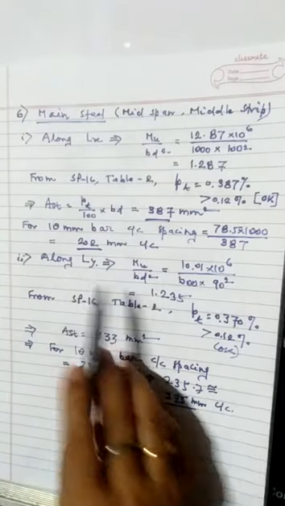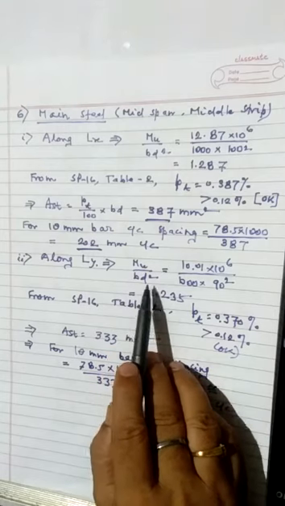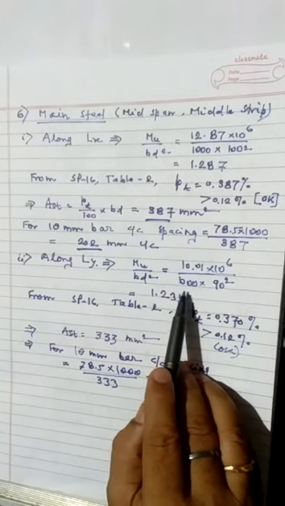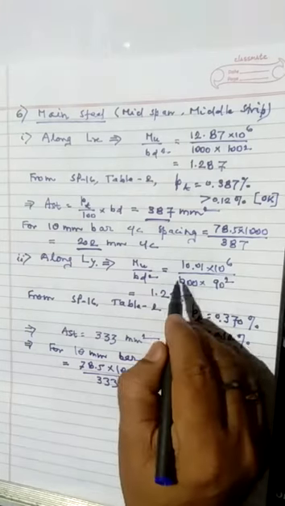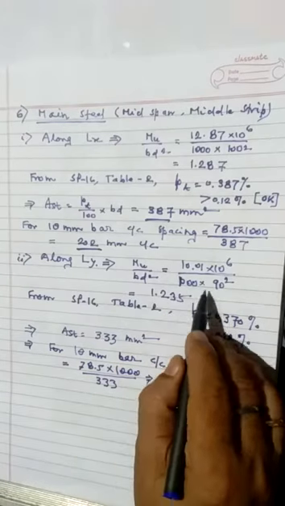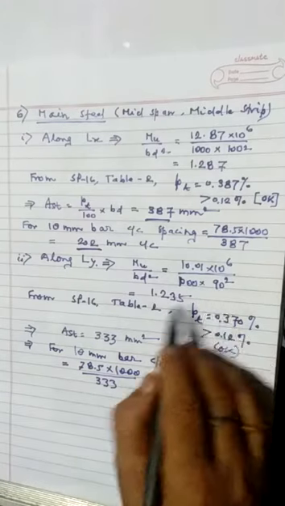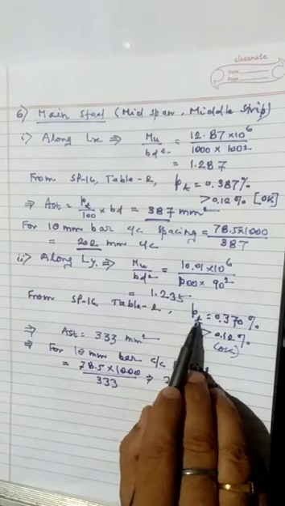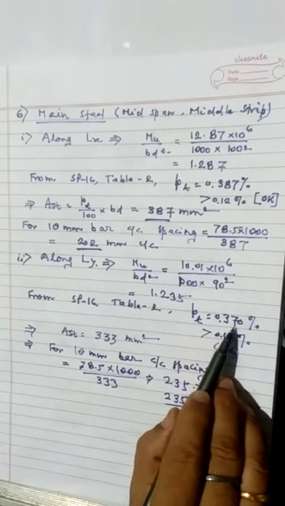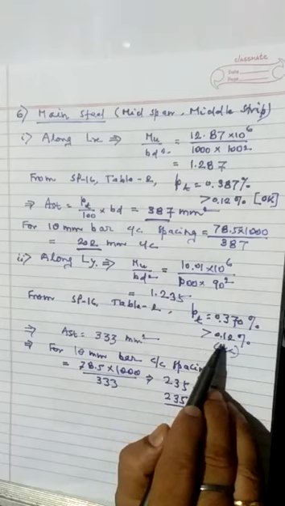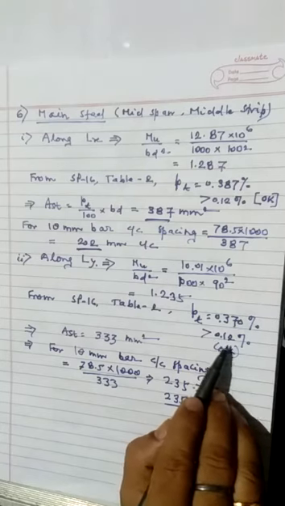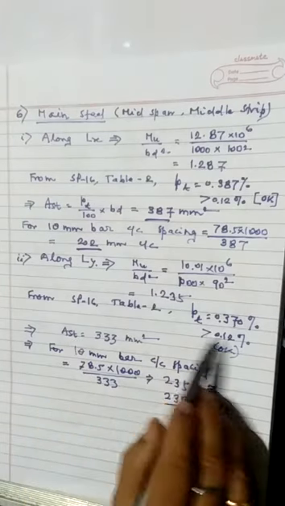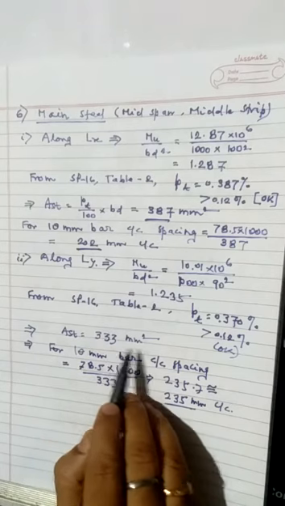Similarly, along the longer span we have to calculate the ratio Mu by bd square for the long span bending moment. So 10.01 into 10 to the power 6 divided by 1000 into 90 square, that is the small d in the longer span, so 1.235. From SP16 table 2 we get the Pt value, percentage of steel, and directly we get 0.370%, which is again more than the minimum percentage of steel required in a slab, 0.12%, so it is okay.